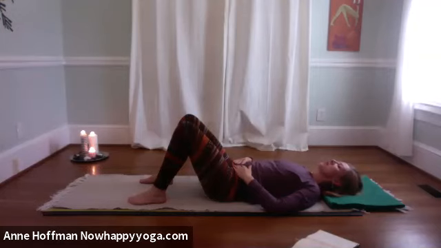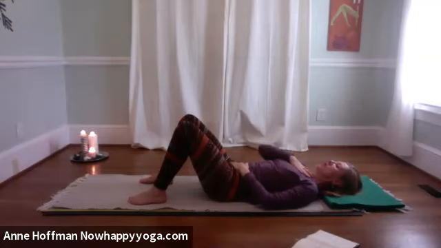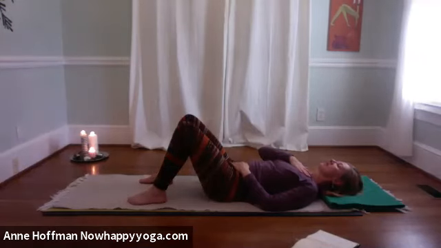If you're not sure if you are breathing into the chest, move one hand up to the chest and keep one on the belly, keeping the chest hand as quiet as possible while the belly hand moves.